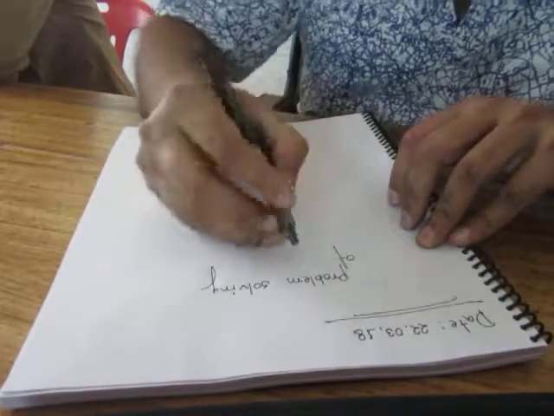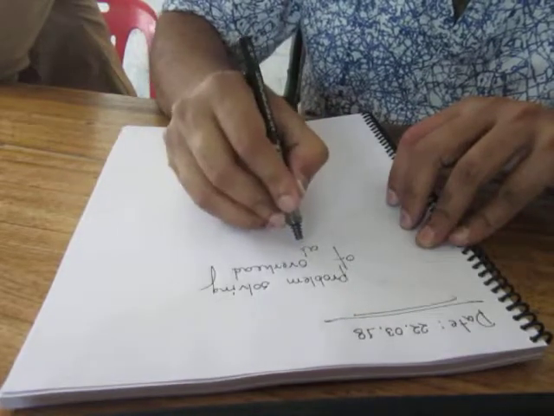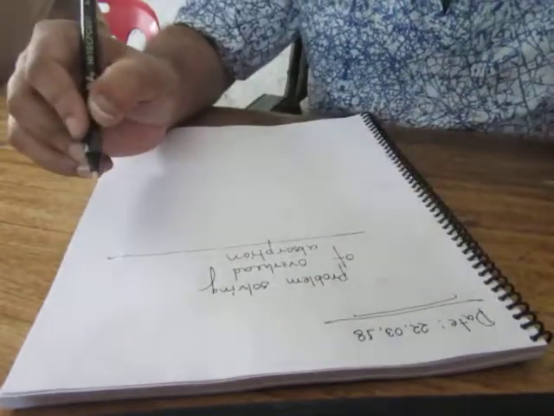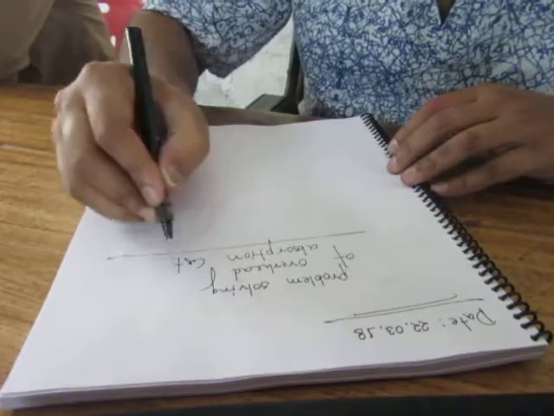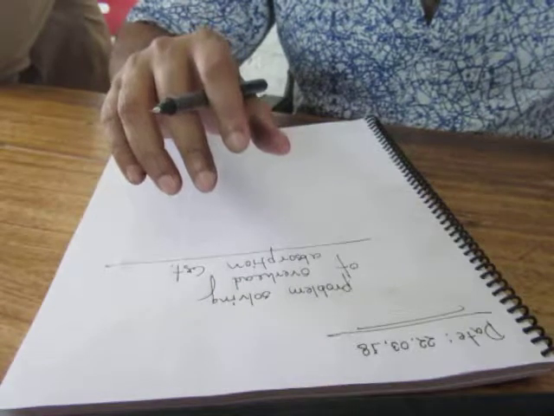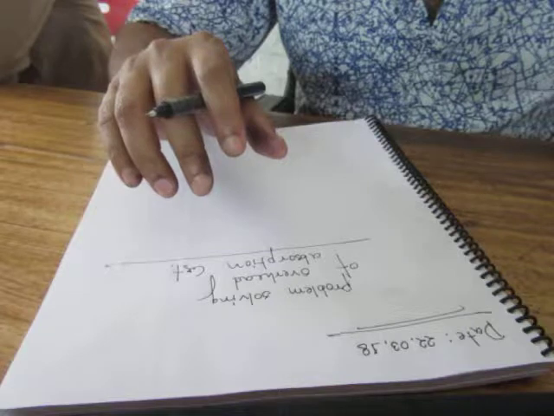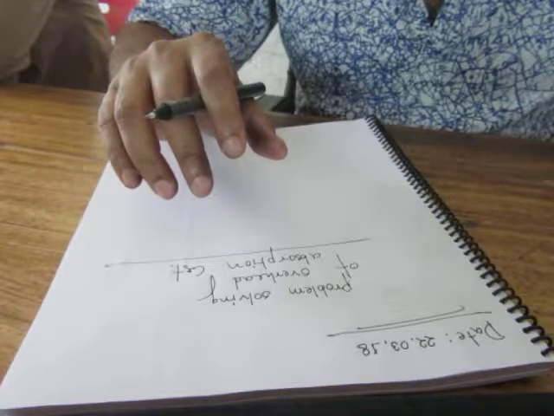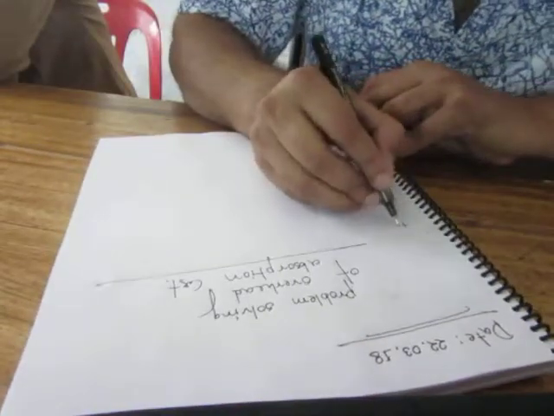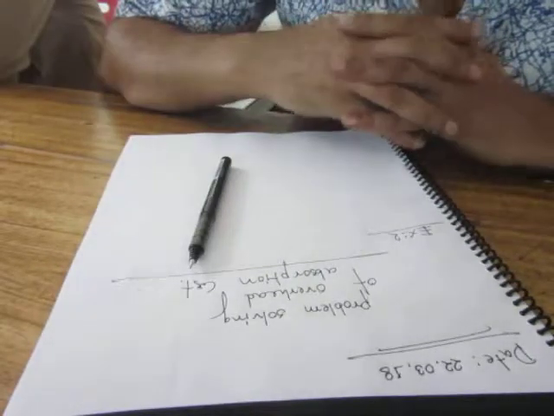Problem solving of overhead absorption cost. See, as for example, suppose it is according to example 2. Example 2.